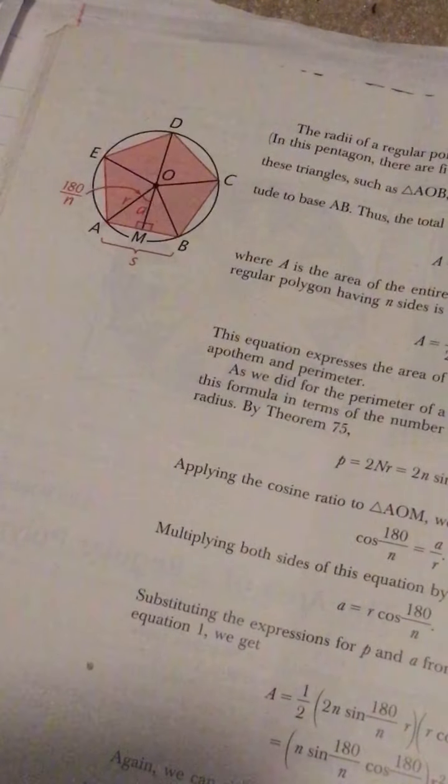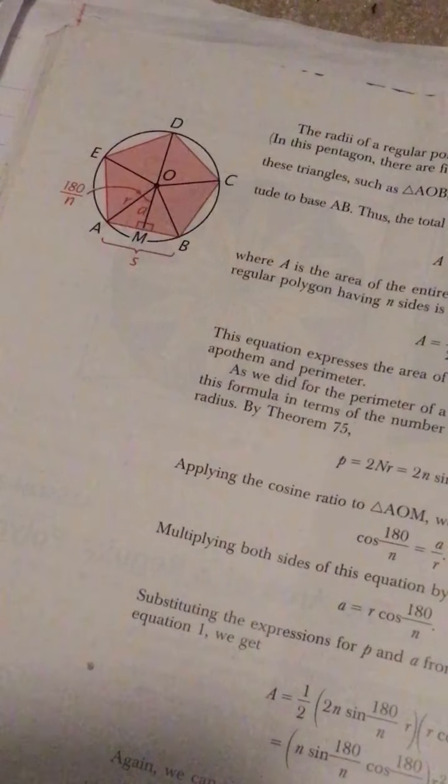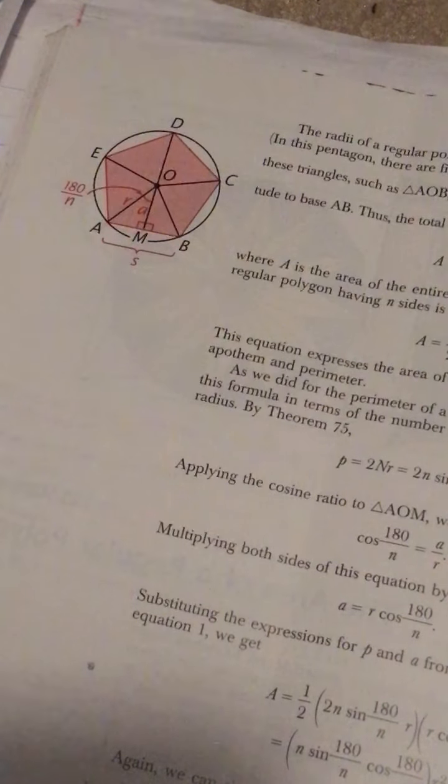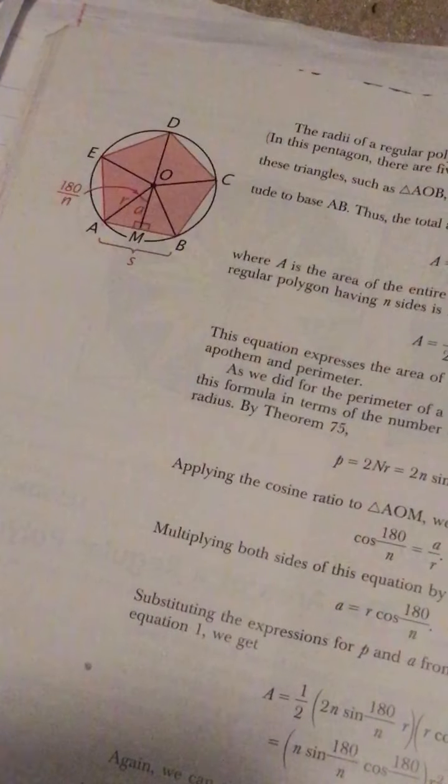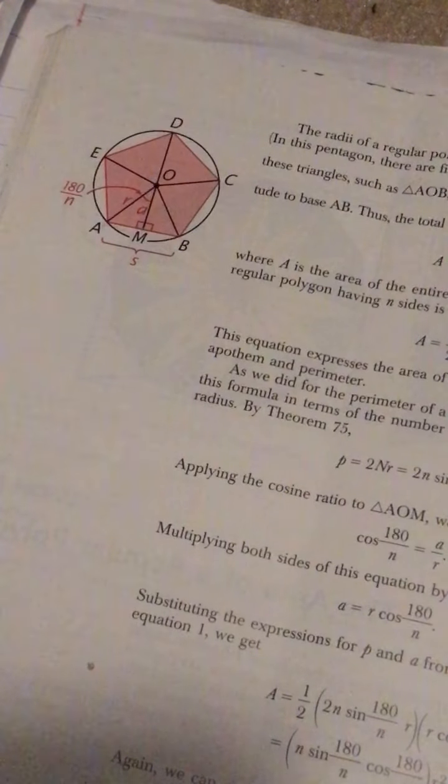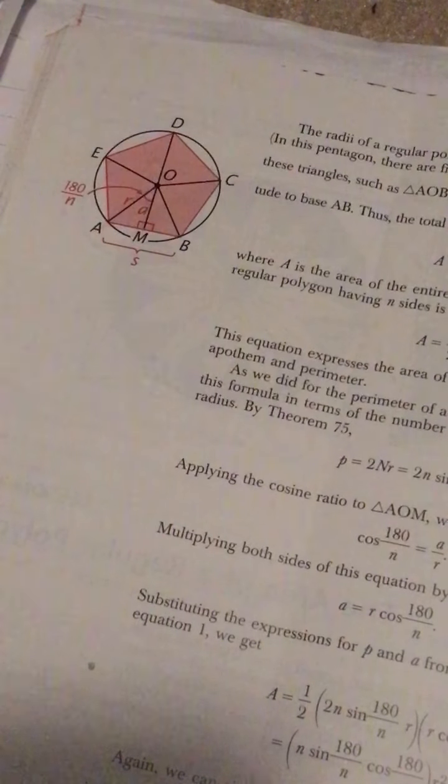And we all know 1/2 base times height gives me the area of the triangle. And so together that actually gives me everything that I need to find the area of not only this triangle, but by continuation the entire figure, since it's just a whole collection of congruent triangles.